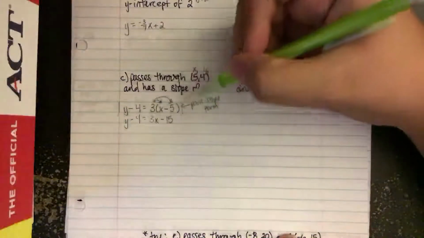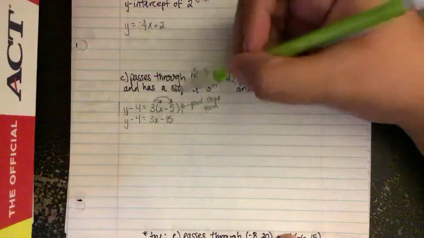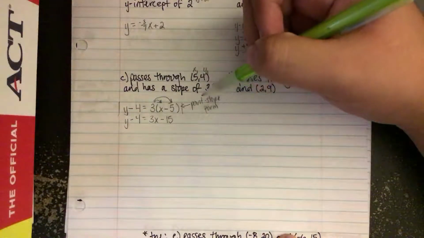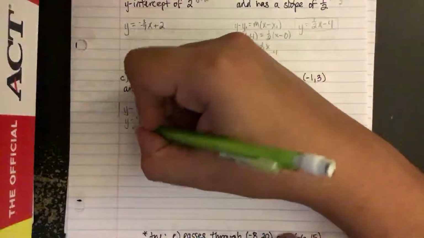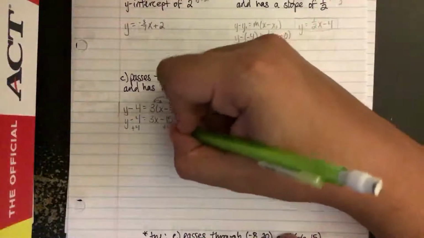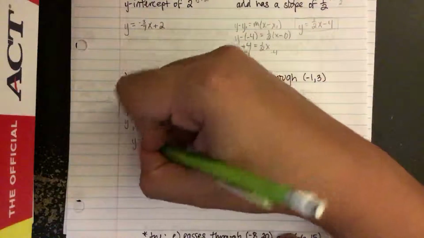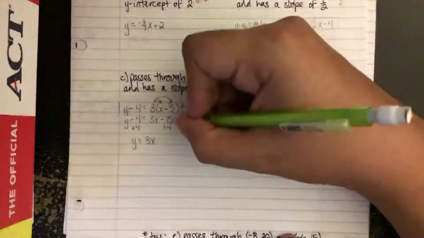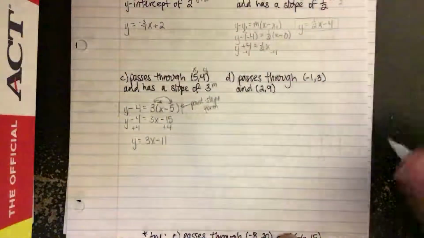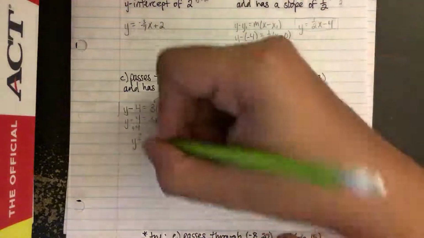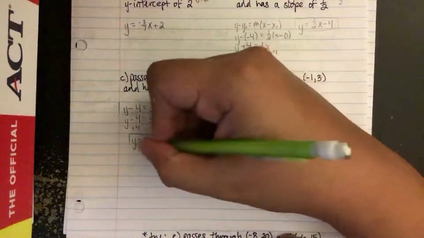Because sometimes I might ask you to go all the way to slope-intercept. Sometimes I might just ask you to stop at point-slope, okay? So then to solve for y, we just got to add 4 to both sides. What do we end up with? We get y is equal to 3x - 15 + 4, so -11. Sorry, negative 11. So this is the equation of our line.